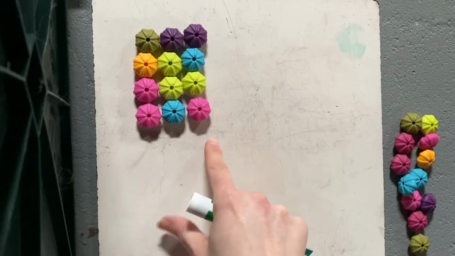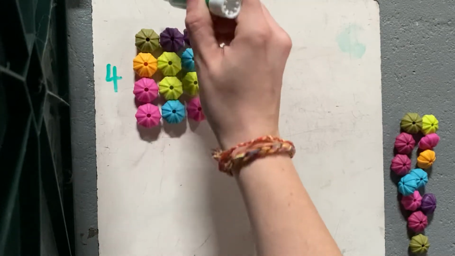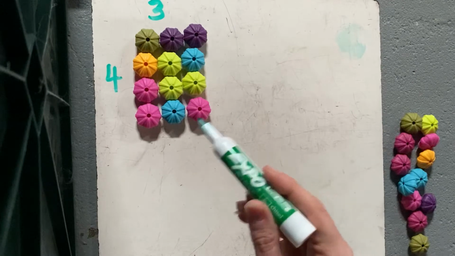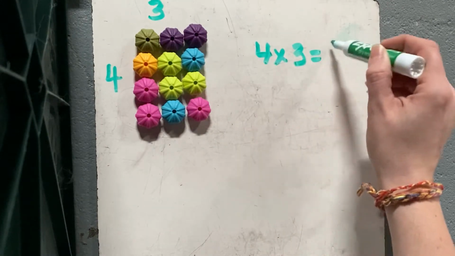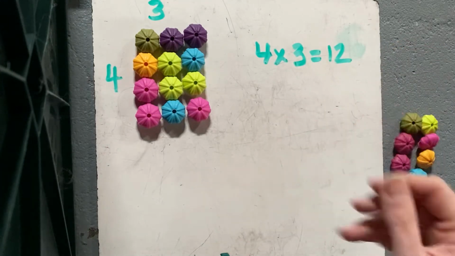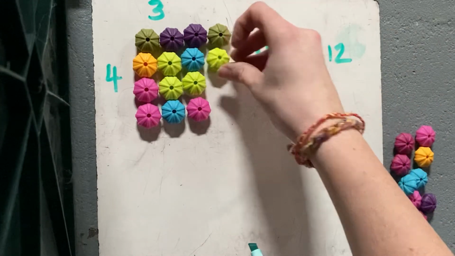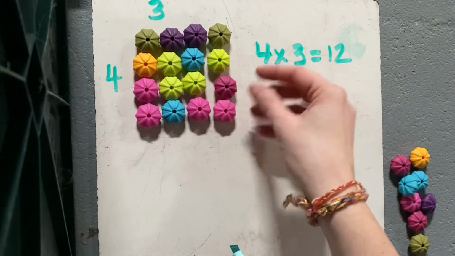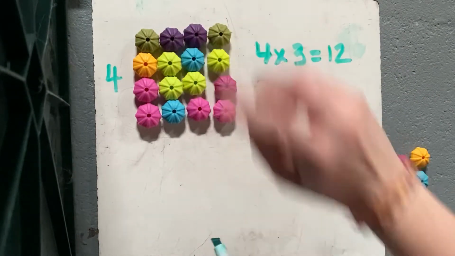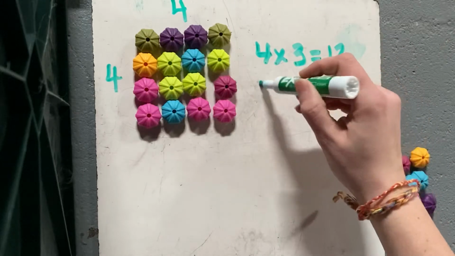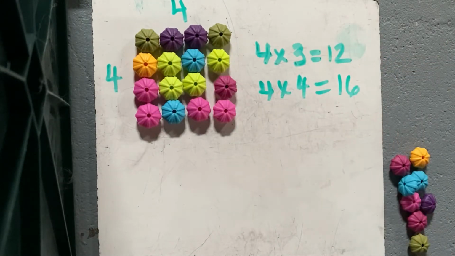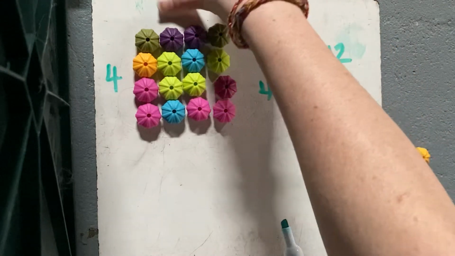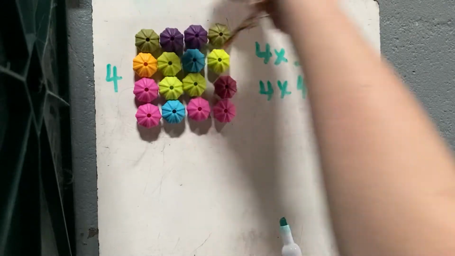So this is an array, a 4 by 3, which obviously would equal 12. I can go ahead and, if I added more, we'd have a 4 by 4 array, which would be 16. So that's pretty simple, pretty basic. When it comes to distributive property, keep this concept of array in mind.